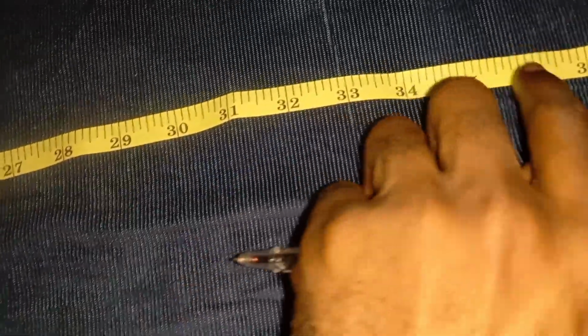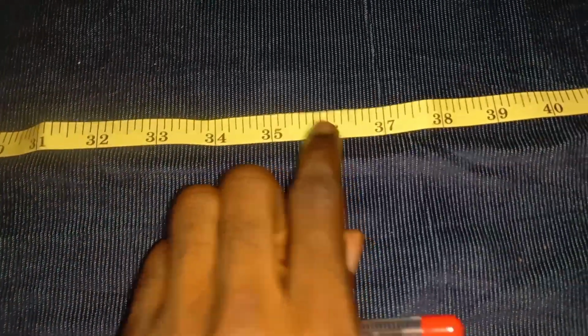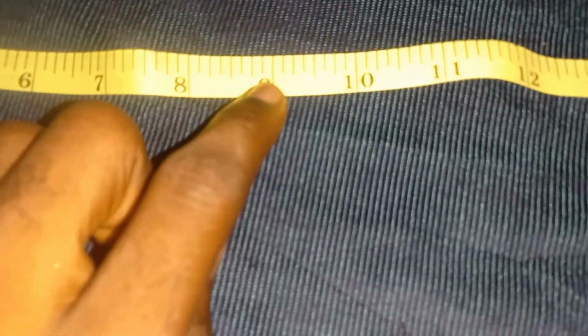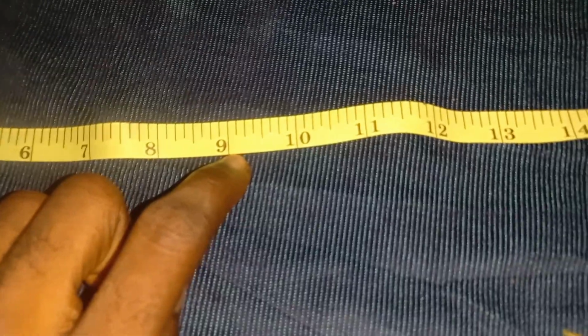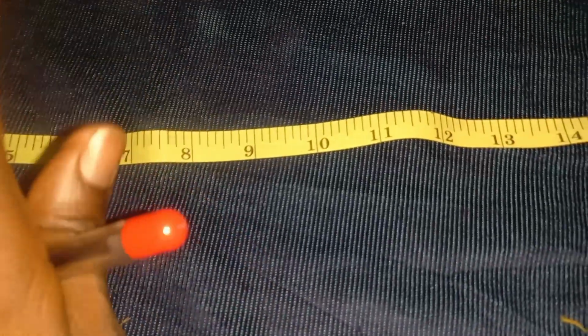So if someone wants to measure 1.5, it's going to measure 36 and 18. That is 1.5. If you want to measure 1.25, that is 36 and 9, which is a trouser length. The trouser length is 36 and 9 inches. It is called a trouser length.